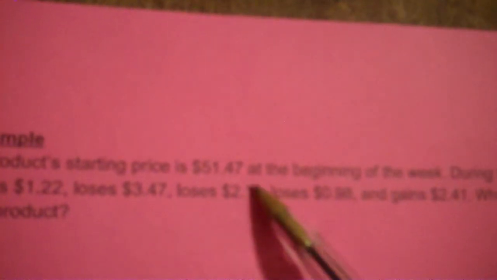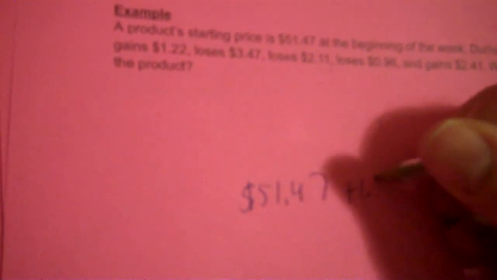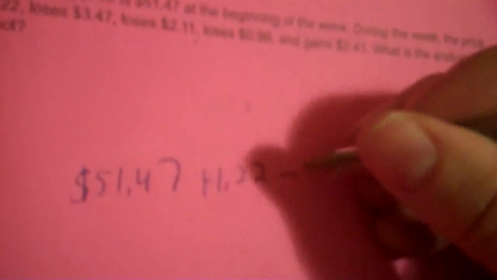A product, the starting price is $51.47 at the beginning of the week. During the week, the price gains $1.22, loses $3.47, loses $2.11, loses 98 cents, gains $2.41. What's the ending price of the product? Just means you're adding and subtracting. Okay, gains, so plus $1.22, loses minus $3.47.